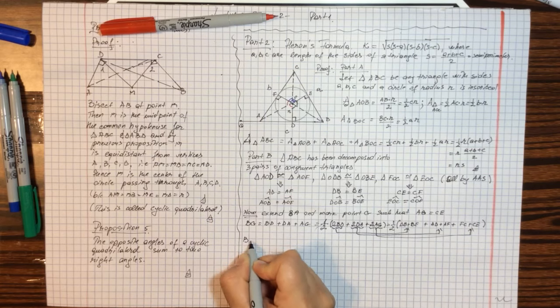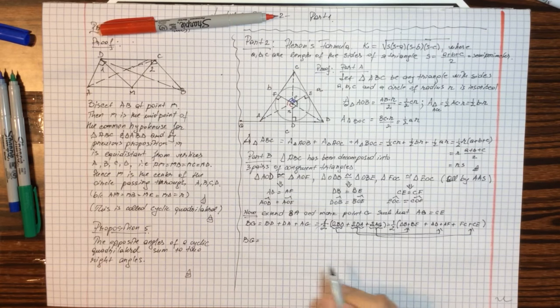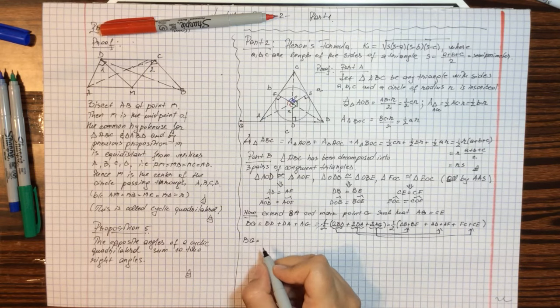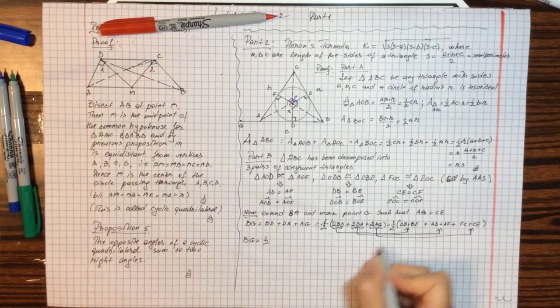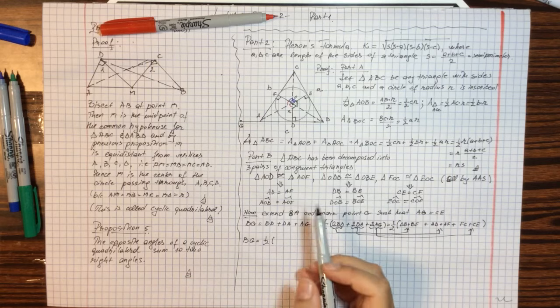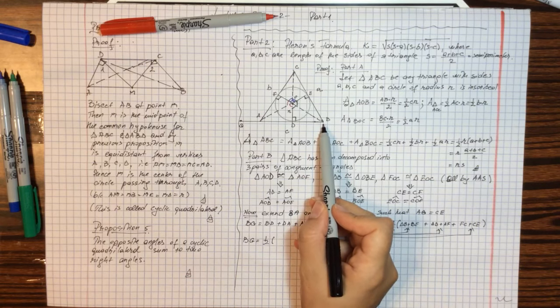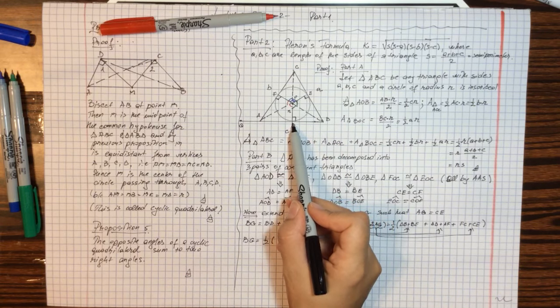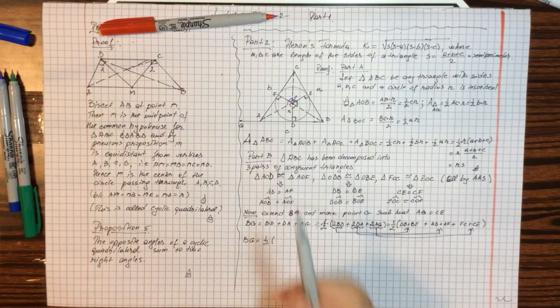So BG is equal to, since I have all pluses here, I can regroup them as I want. So I leave the half alone, and then I will pair up BD with AD.